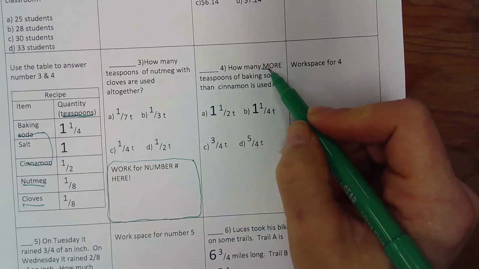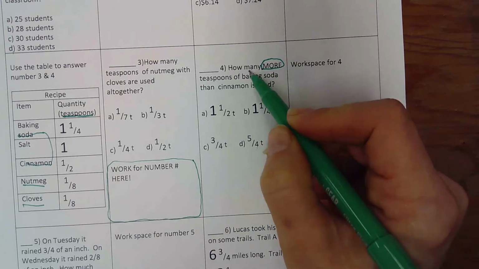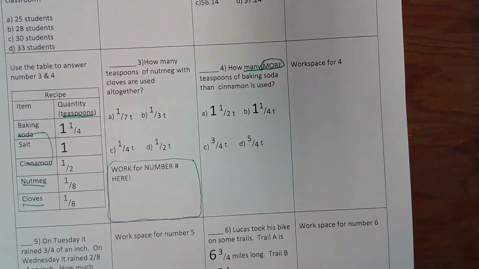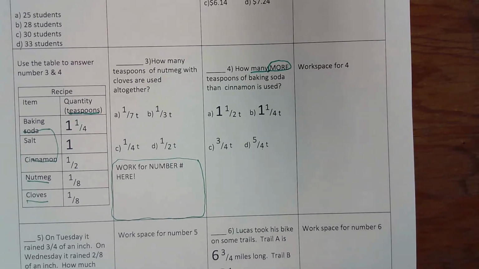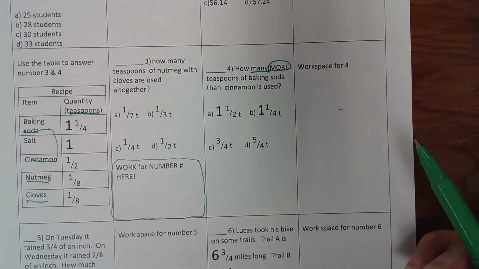And I will caution you, if it's in all capital letters, that is important. That should help you decide whether you're adding them or subtracting them. Your workspace goes over here.